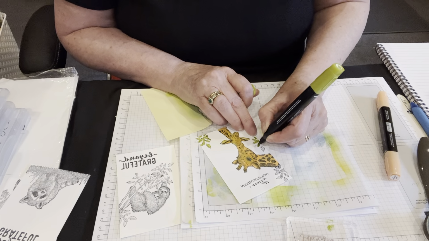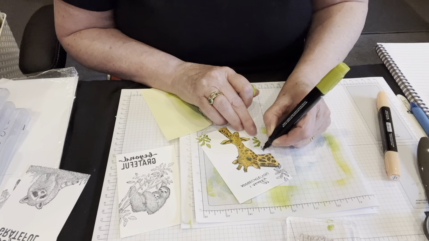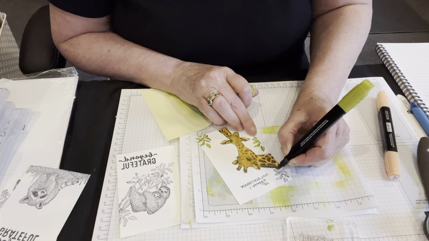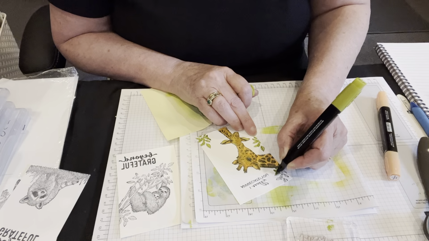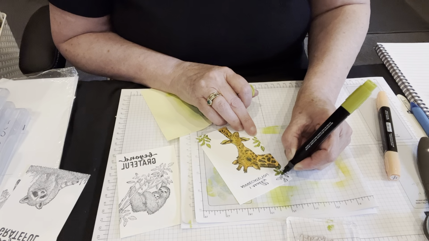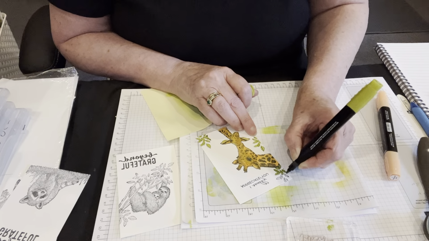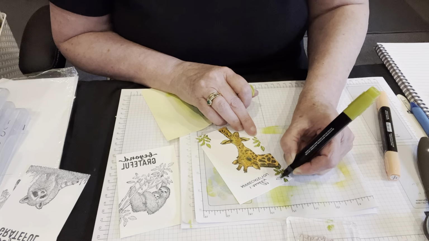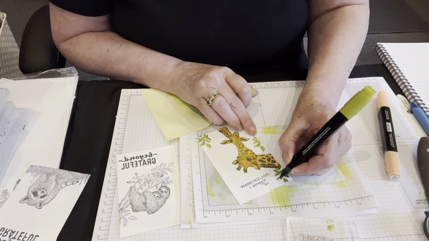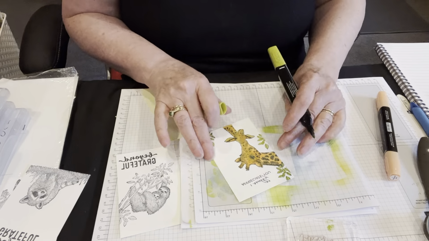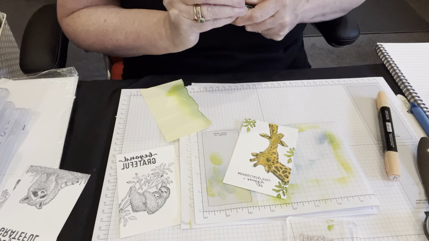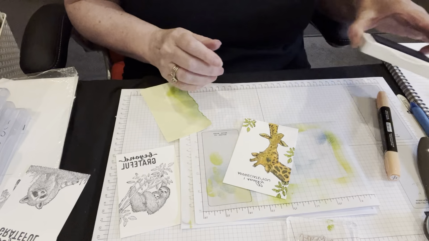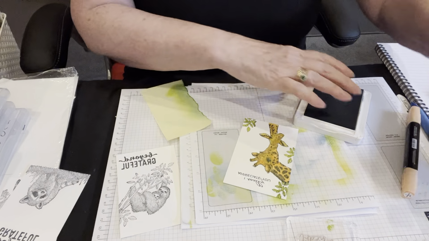So if you're a newbie, or even if you've been doing it for a while, sometimes you forget about the little basic things that you can do with our products. So the Stampin' Up! products are just amazing. It was one of the reasons why I joined Stampin' Up!, because they coordinate so well together, and it doesn't matter what card you make, it's just amazing. It just always looks so professional. And believe me, you don't have to be a professional for it to look professional.